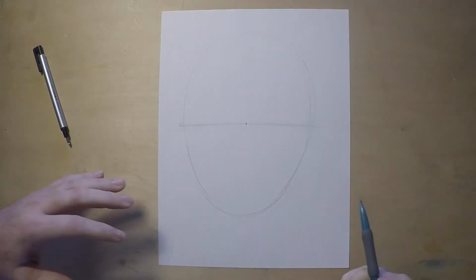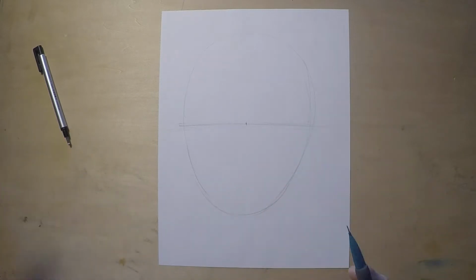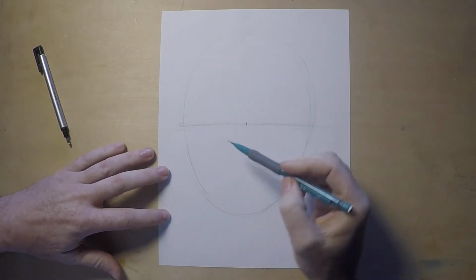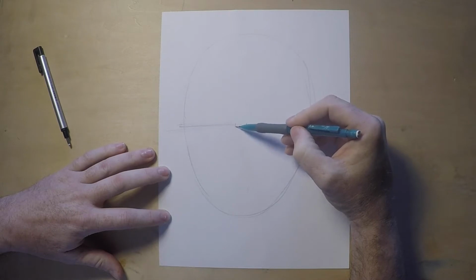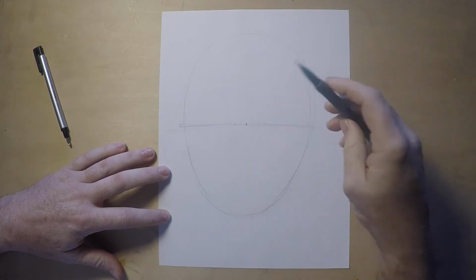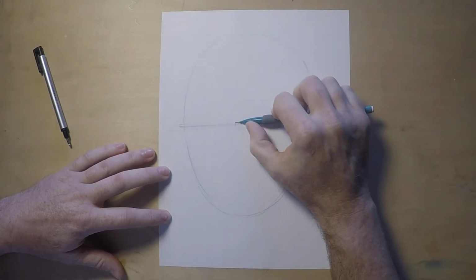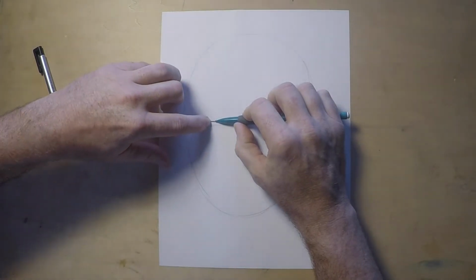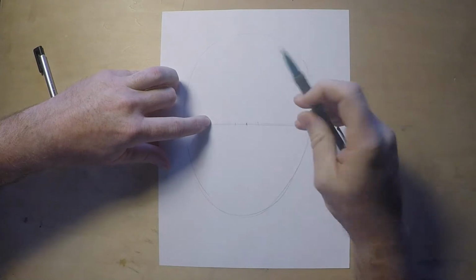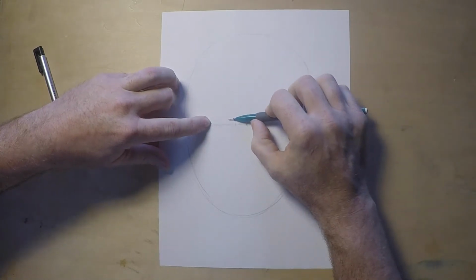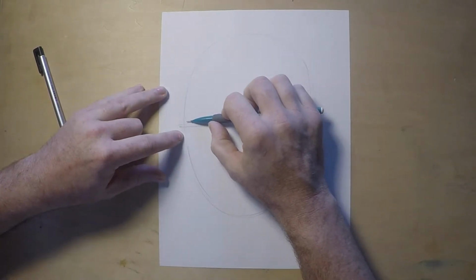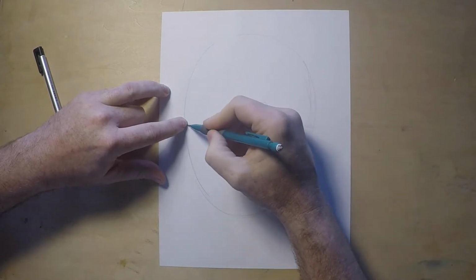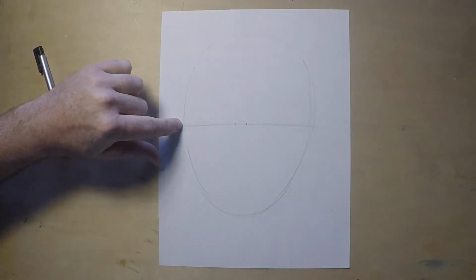Alright, the next thing I need to do is I need to divide the head into my 5 eyes wide. Right? So I'm going to make a guess about equal sides, measure that, about the same on each side. So I'm going to start with this measurement, carry it over to here. So there's my first mark. There to there, there to there. Alright, so now this mark is a little bit in from my oval, and that's fine.